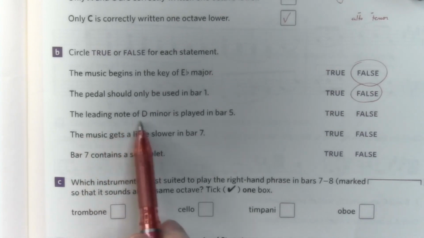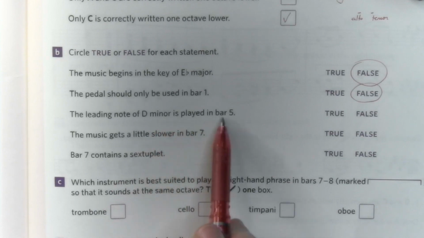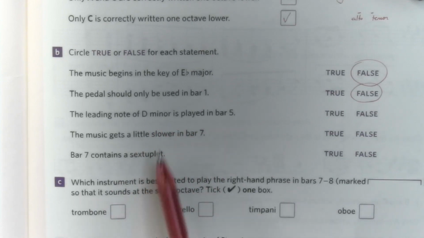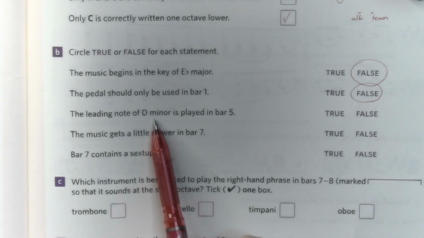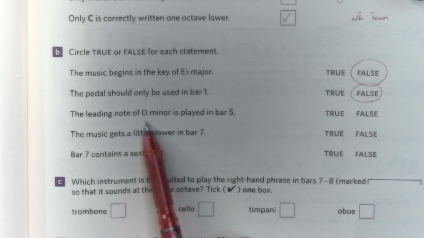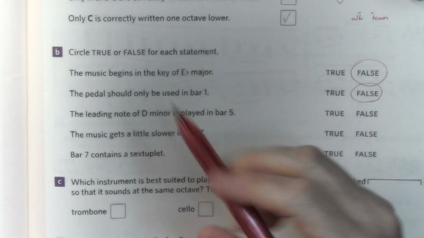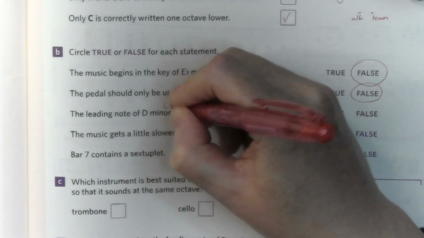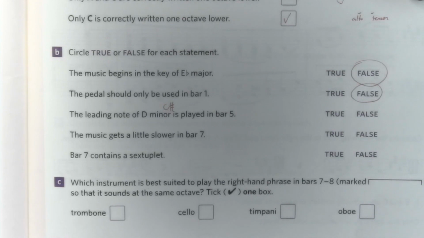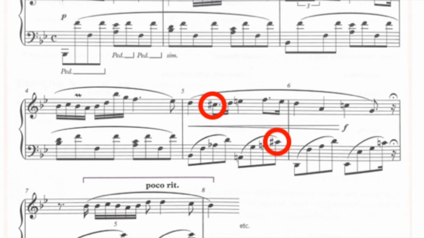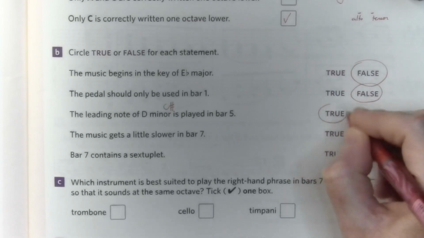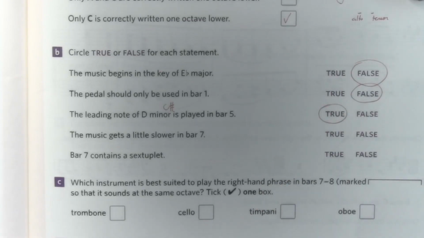The leading note of D minor is played in bar 5. Now, the leading note of D minor is one semitone below D. So, C sharp. Do we see C sharp in bar 5? Yes, we do. We have two C sharps in bar 5. So, the answer is true.